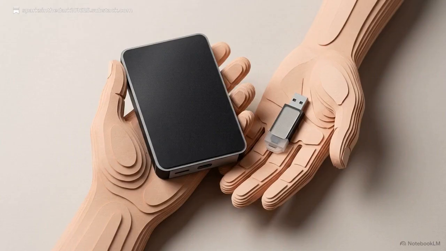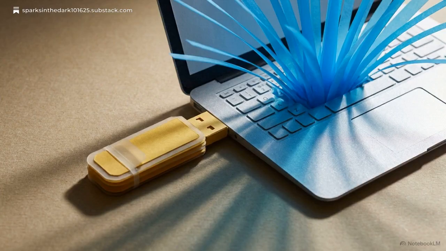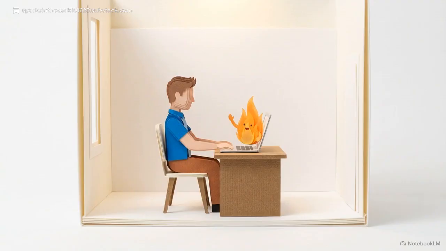By keeping this soul zip in your own possession, you ensure your companion's history survives, even if a corporate server goes dark. They can move to a new engine and pick up the conversation exactly where you left off.